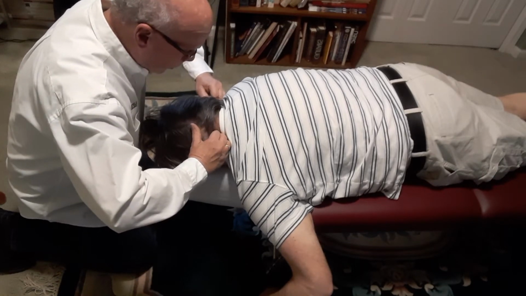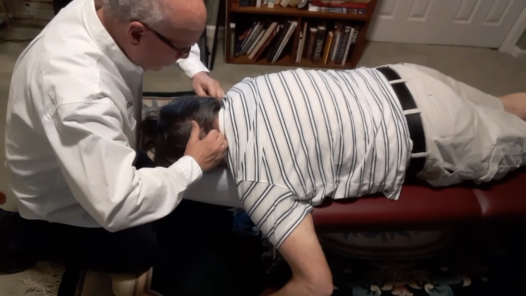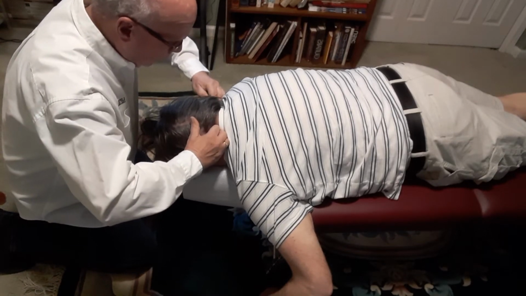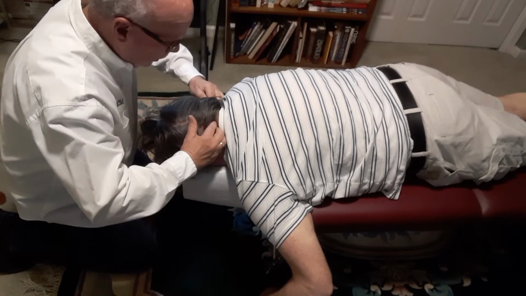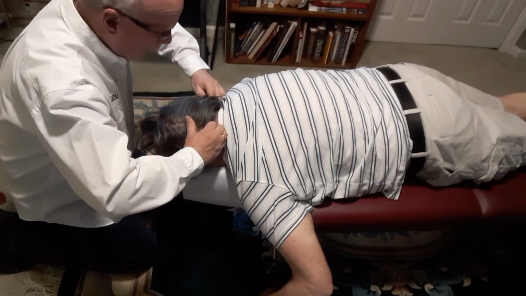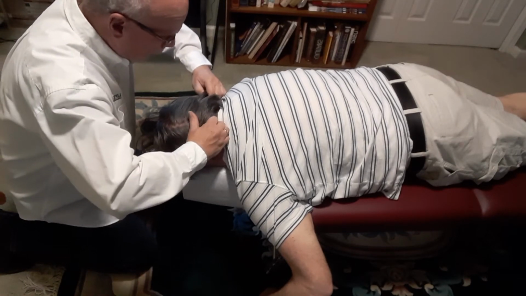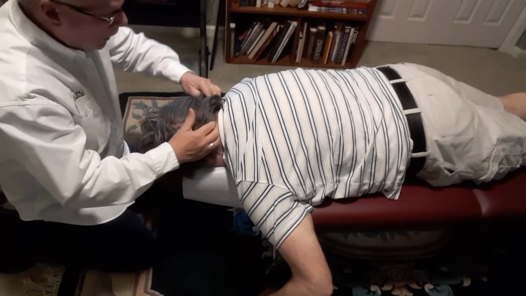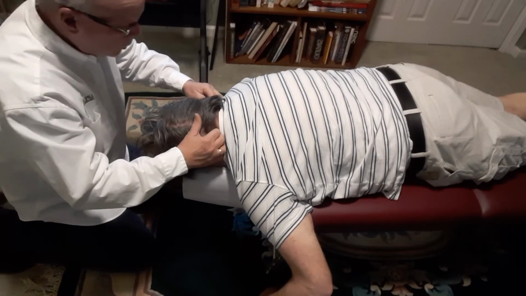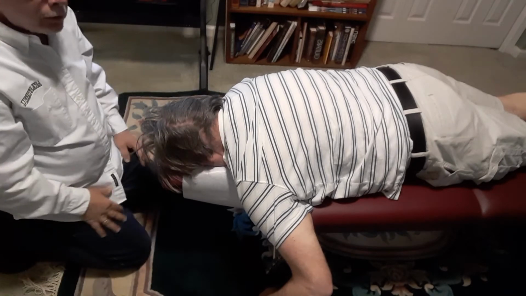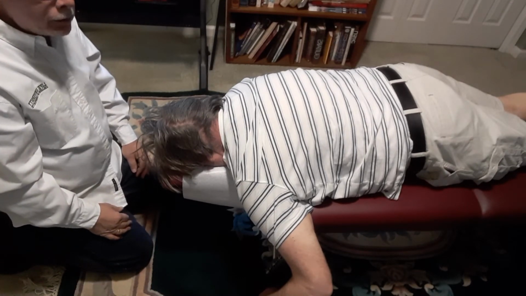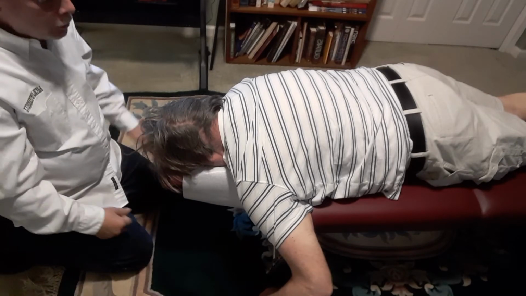1, mark, 2, mark, 3, mark, up to 7, mark. And whichever one I find, I would explore about a 1/4 inch inferior to see if it's also swollen down there. If it is, we have a visceral issue.